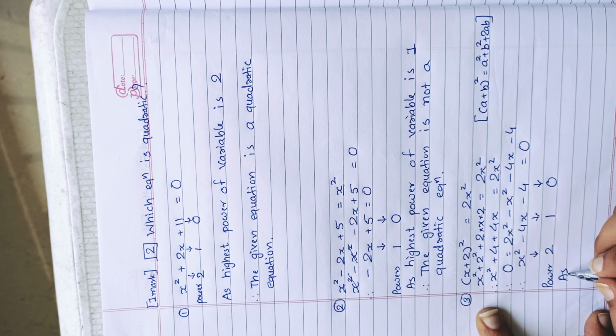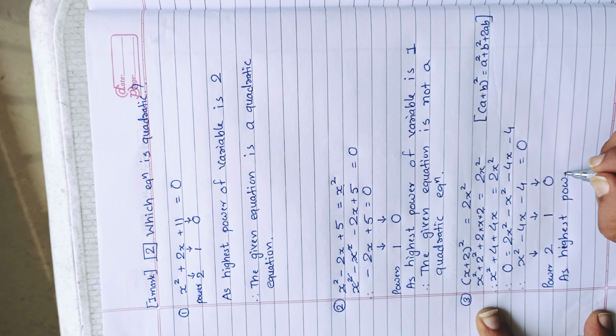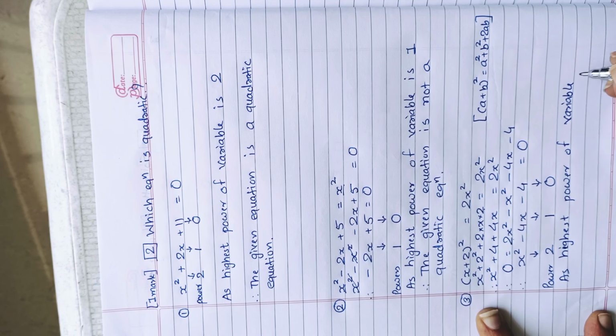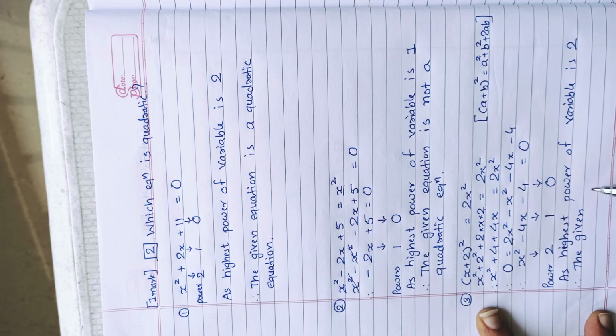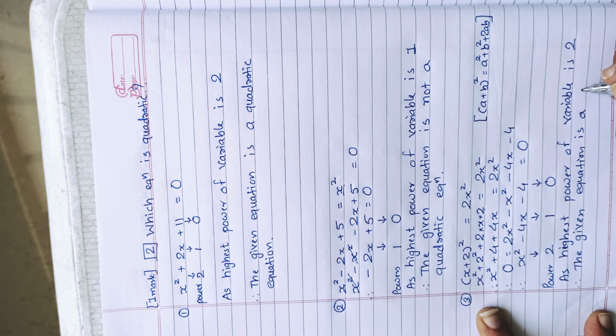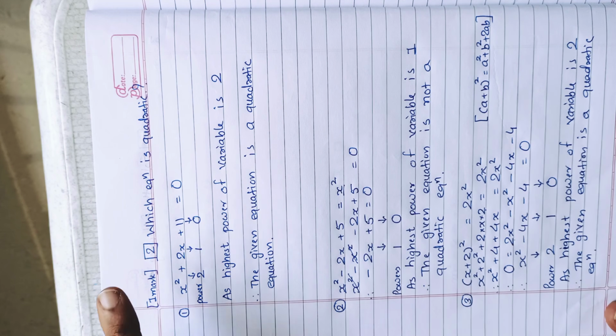So we'll write, as the highest power of the variable is 2, therefore the given equation is a quadratic equation. And this is the end of sum number 2.